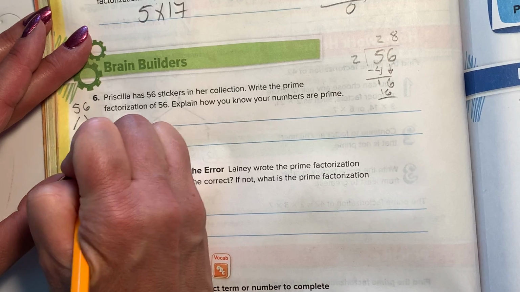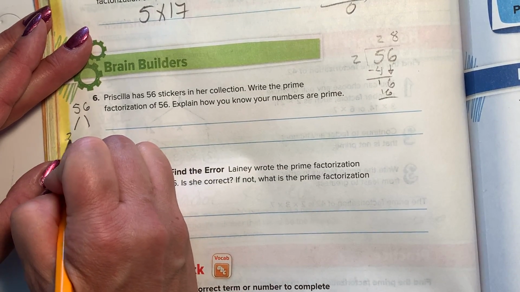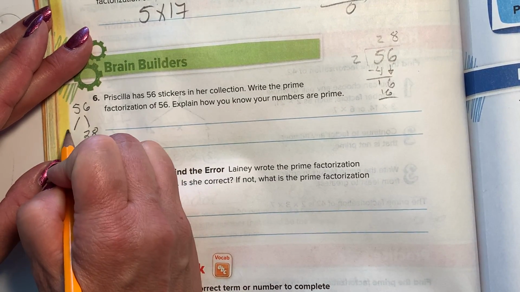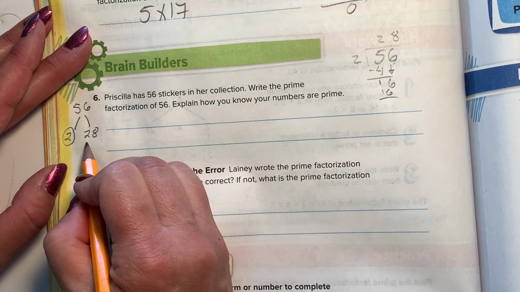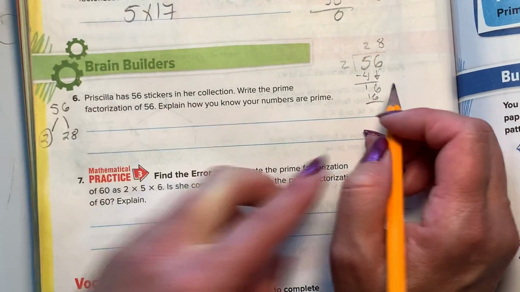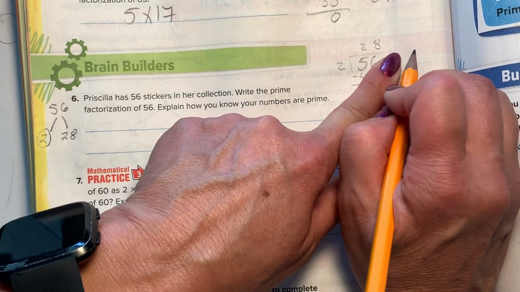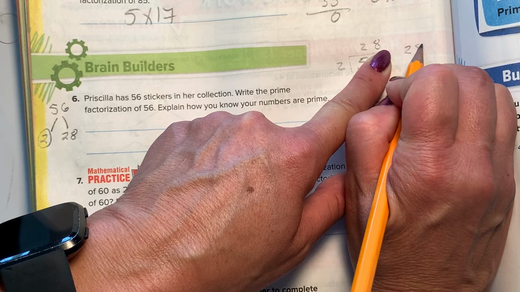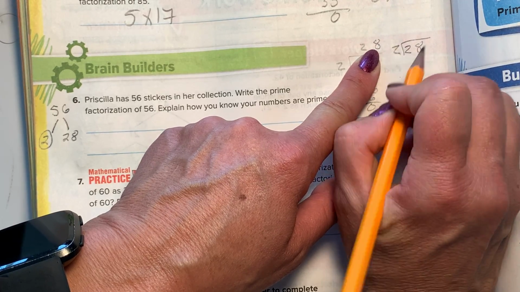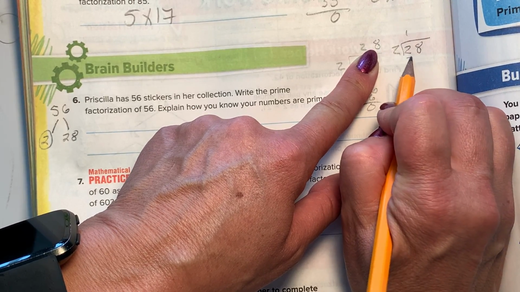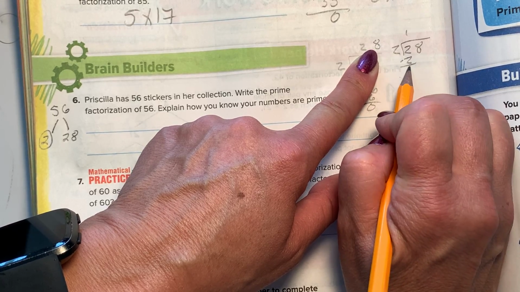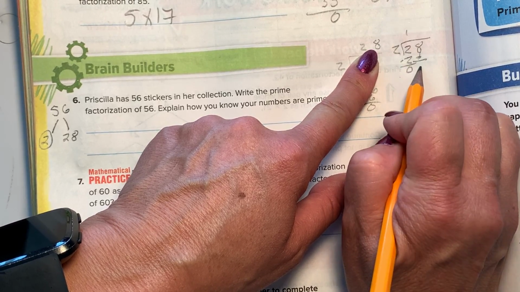I know we've got a prime factorization tree, 2 times 28. 2 is prime. Okay, 28 is another story though. What can we do with 28? I know that 28 is even. So I'm going to try that again. 2 will go into 2 once. 1 times 2 is 2. 0, bring down the 8.